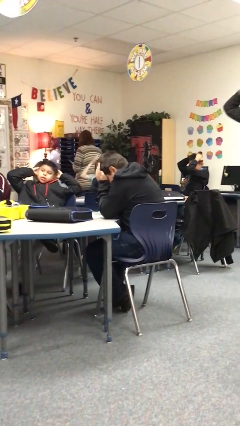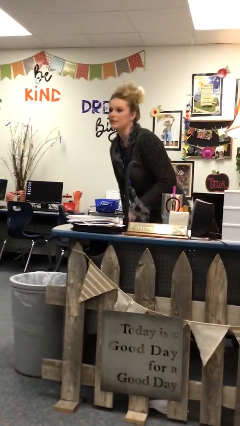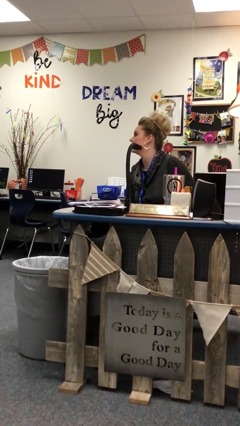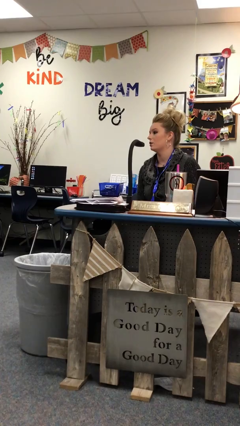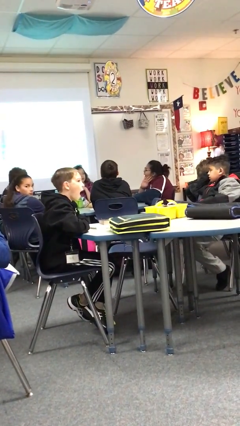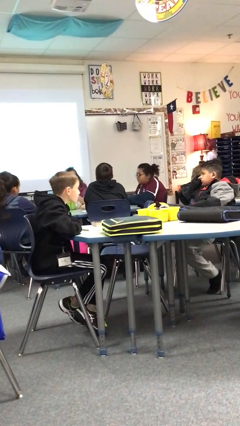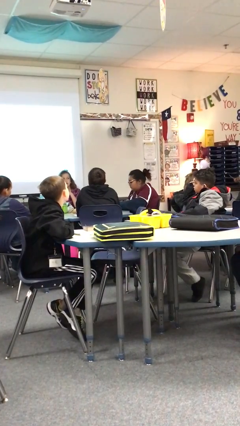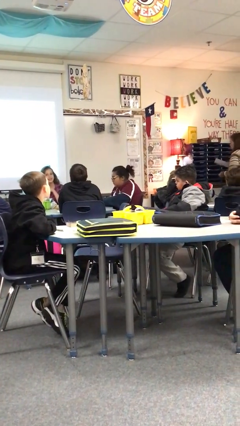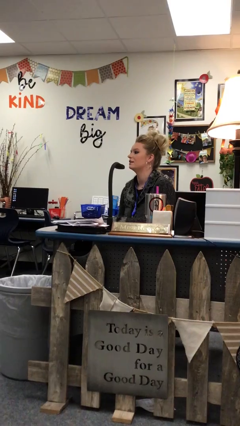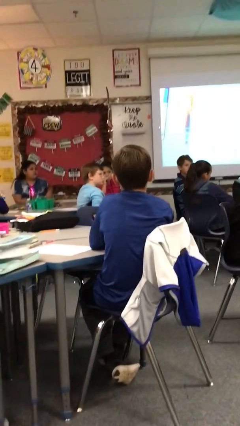Alright, so what we're going to be doing today is, yesterday we talked about dividing decimals. Remember we used the base 10 blocks to create our problem? How did we start off with our base 10 blocks? We started with our wholes, and then we added our tenths and our hundredths. Perfect. How did we divide? We sorted them into groups.